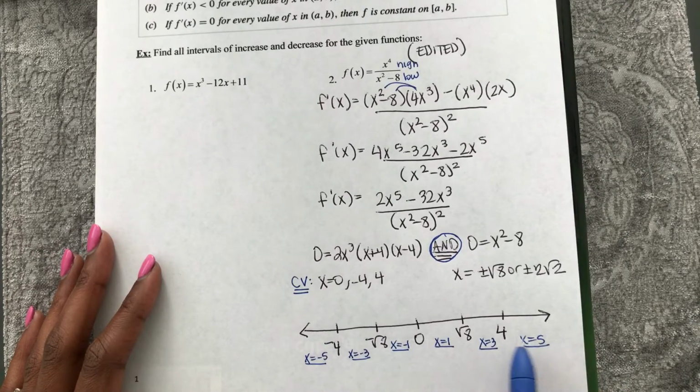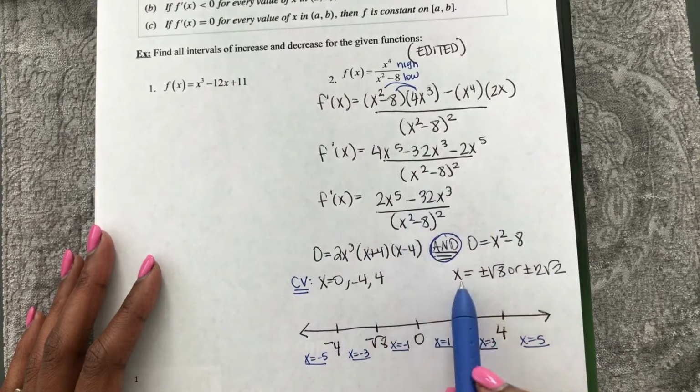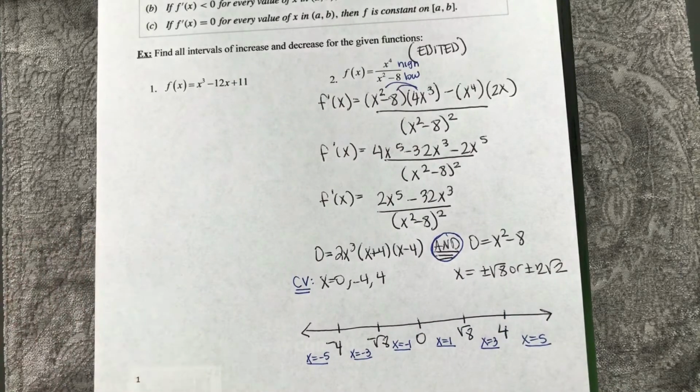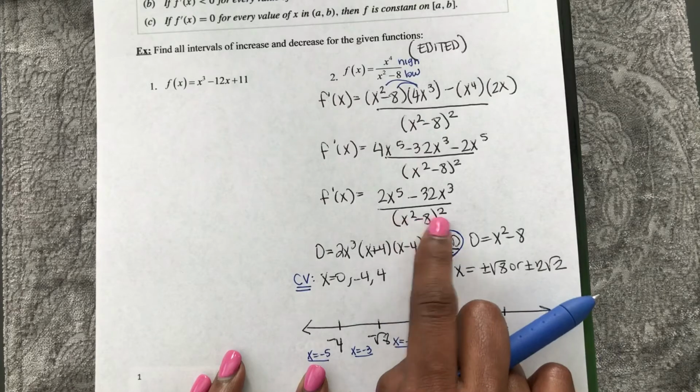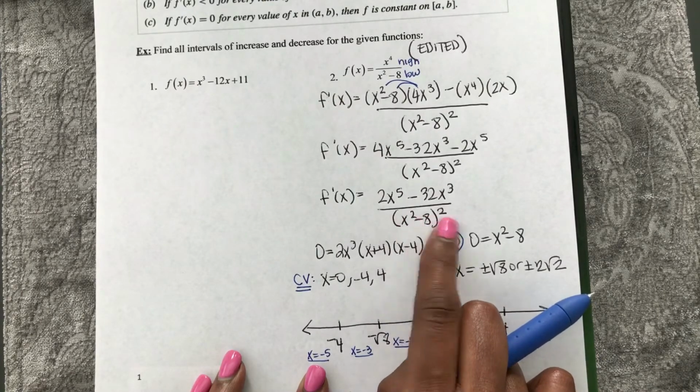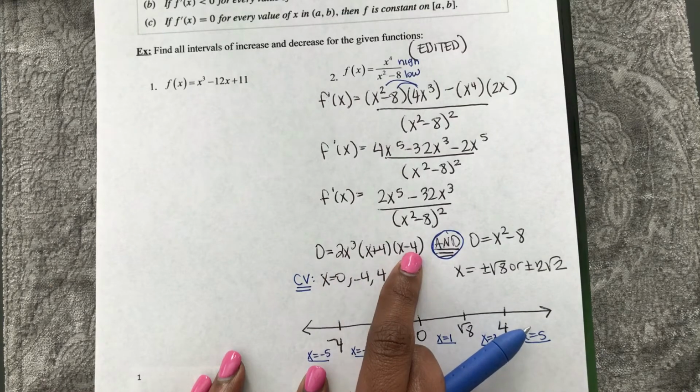So I've set up a sign checking chart here with all of these critical values. The critical values from my numerator where it's equal to 0, and my critical values from my denominator where it's not defined. So now I can do a sign check in each of these intervals to check where it's increasing or decreasing. So remember that I'm plugging in any value less than -4 here. I chose -5. My denominator will always be positive here, so I don't even have to think about my denominator when I'm checking for positives or negatives. I'm just going to plug into my numerator.